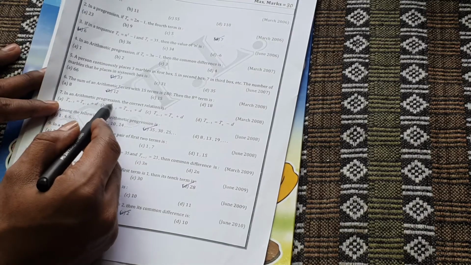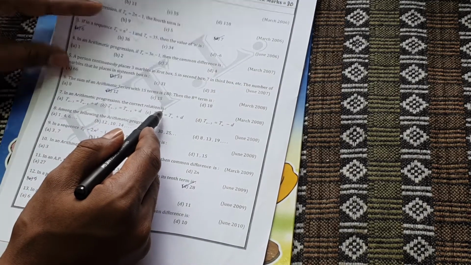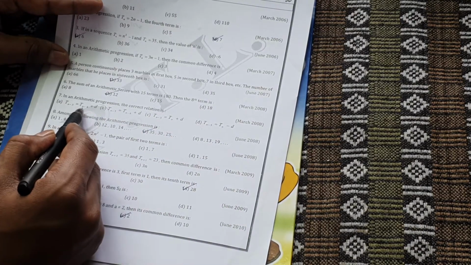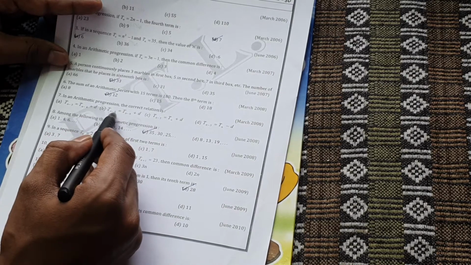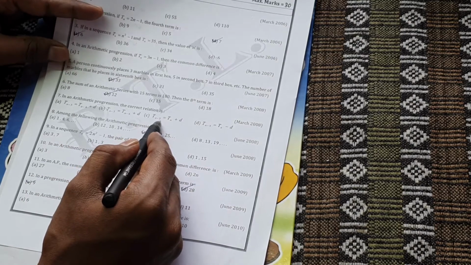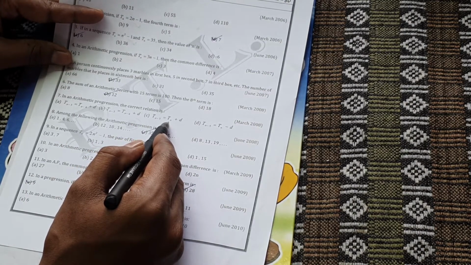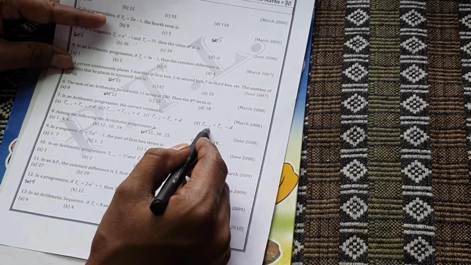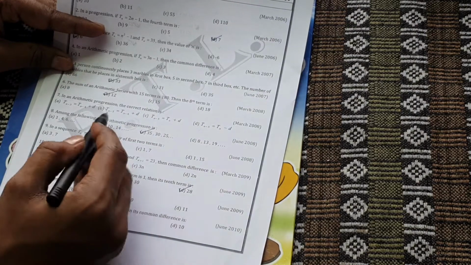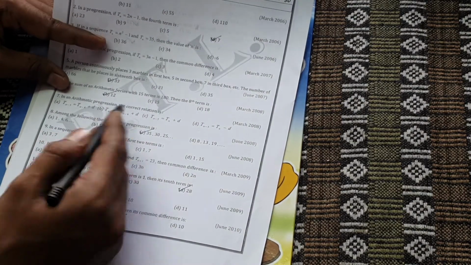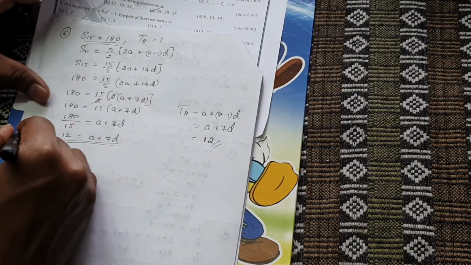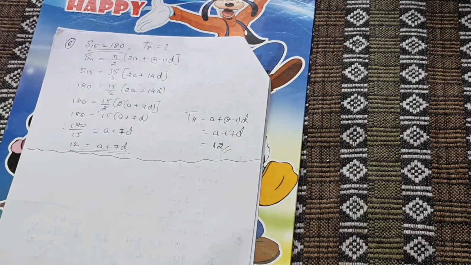In an arithmetic progression, the correct relation is, I have 4 options here: Tn minus 1 is Tn minus 4 plus d, or Tn minus 5 is equal to Tn minus 6 plus d, or Tn minus 5 is equal to Tn plus d, or Tn minus 5 is equal to Tn minus d. If I have 2 consecutive terms, then the difference of 2 consecutive terms is nothing but d, is it not? So 6th question is complete.